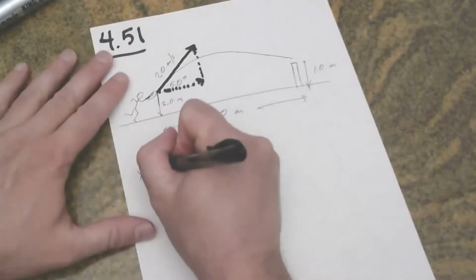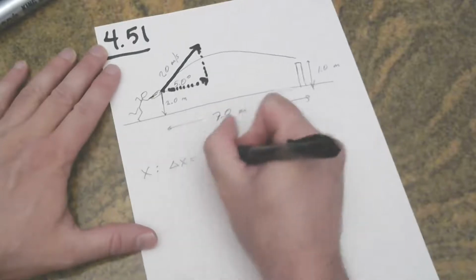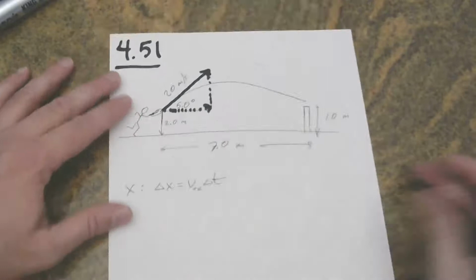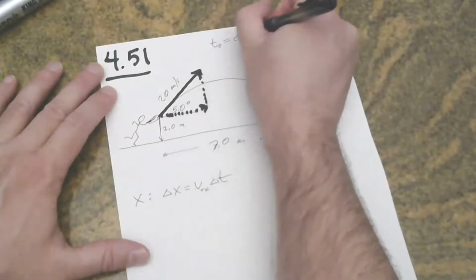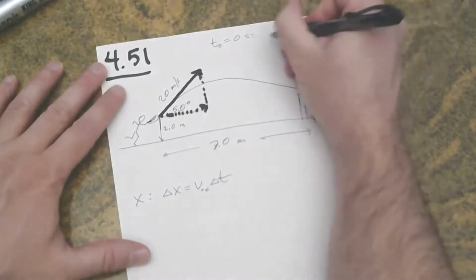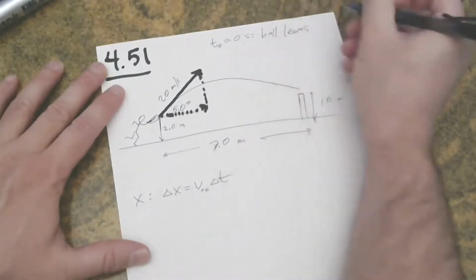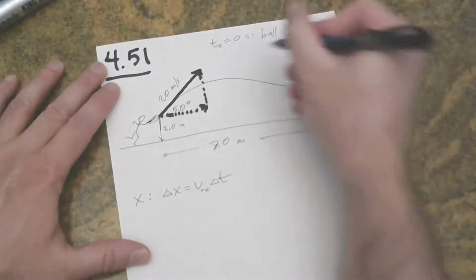So in the x direction, I'm using this equation. Delta x is v naught x times delta t. And if we want to be precise, we can label some times. How about t naught equals 0 seconds? We'll go with ball leaves, or loses contact with, the racket. It's a tough word to spell.